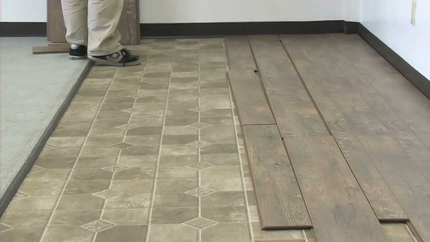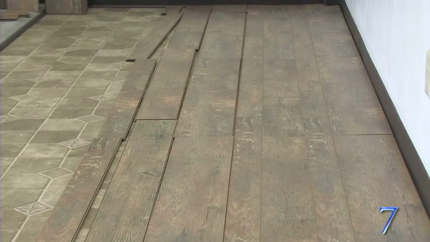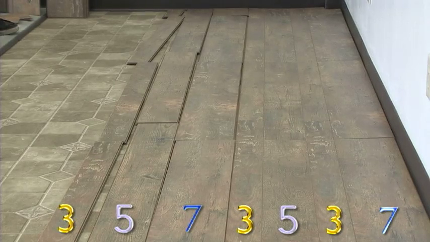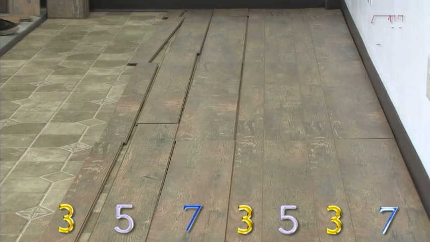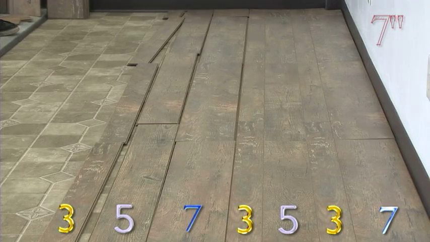7. So let's go ahead and just put down the 3. We've got 7, 3, 5, 3, 7, 5, and then a 3. So you can either jump to a 7 again, which would repeat the previous pattern. Yeah, if you want to repeat the previous pattern, you can. But in our case, let's go with a 5.